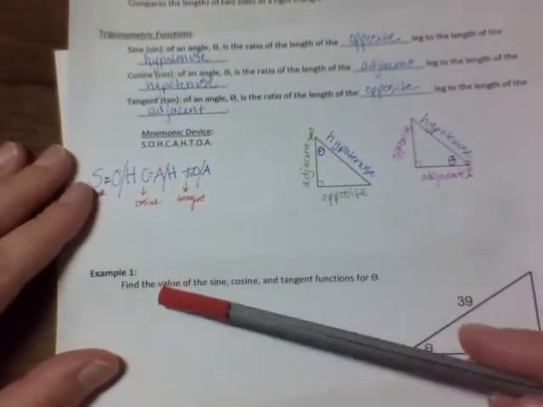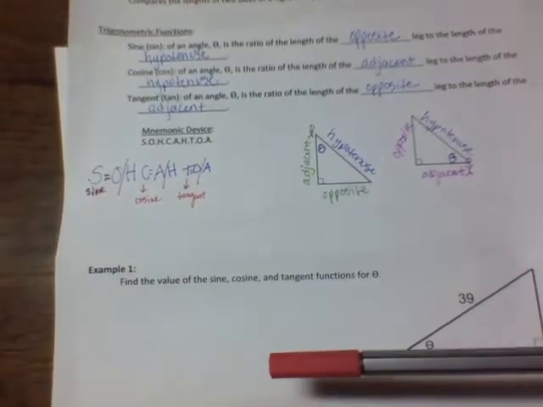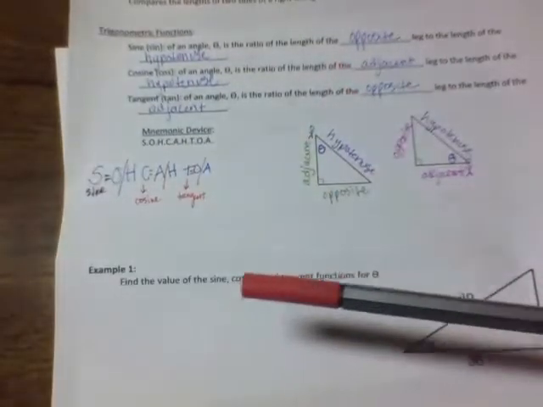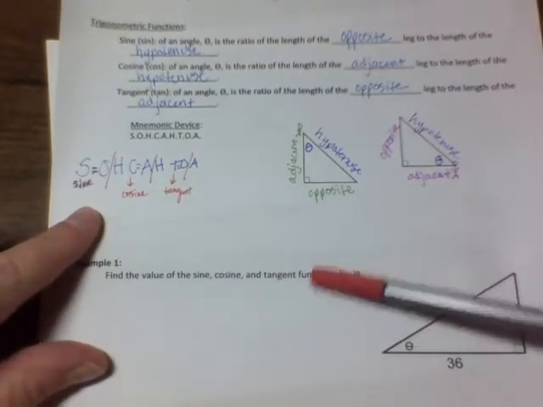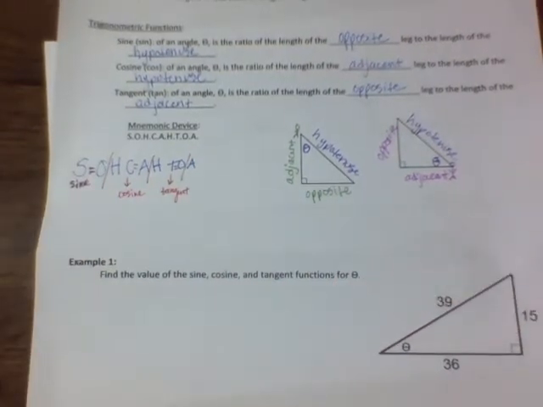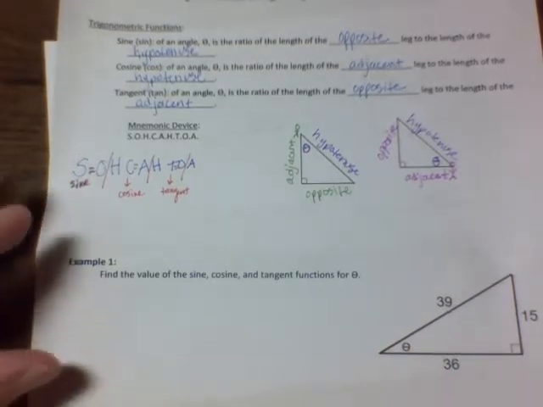All this is asking for is not to necessarily solve anything, so we don't need a whole lot of the calculator today. We're just going to find the value of the sine, cosine, and tangent functions for theta. So we don't have any theta here, and so we're just going to use that as the variable, and everything else is going to be filled in.